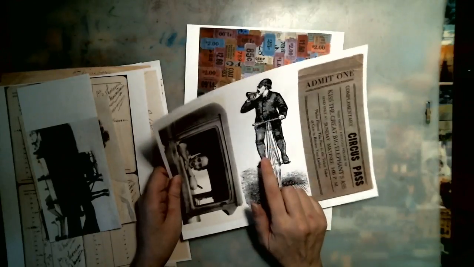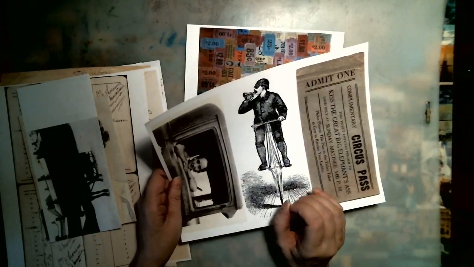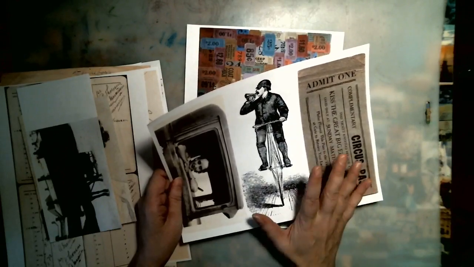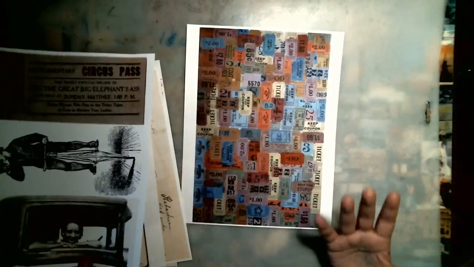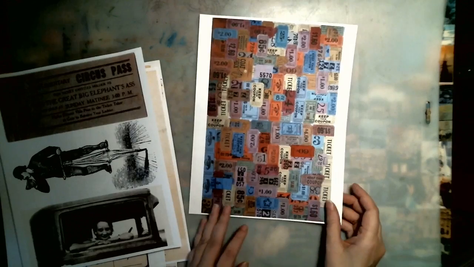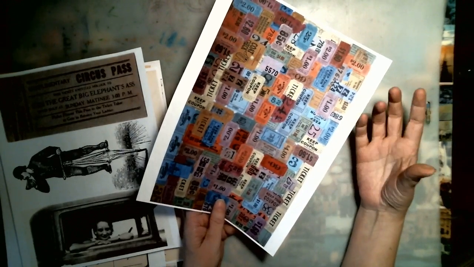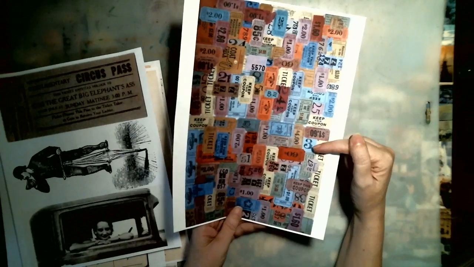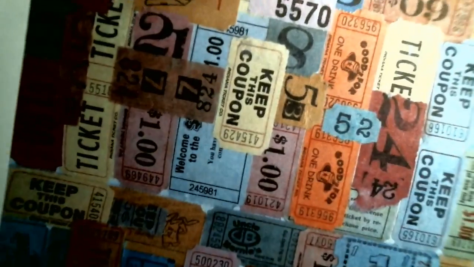I do get images off online. Graphics Fairy is my favorite. You can find copyright-free images online that you can print out for artwork. So there are many places online to find that kind of thing. You can also use your own artwork. You can use pieces of your actual artwork, take a picture or scan your artwork and use a printout of your artwork as well.